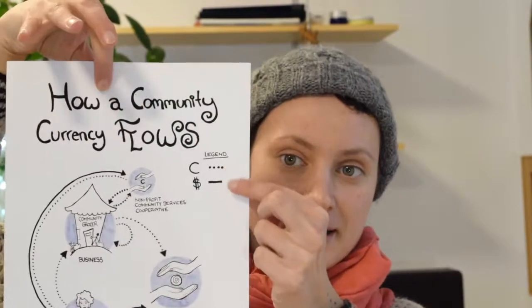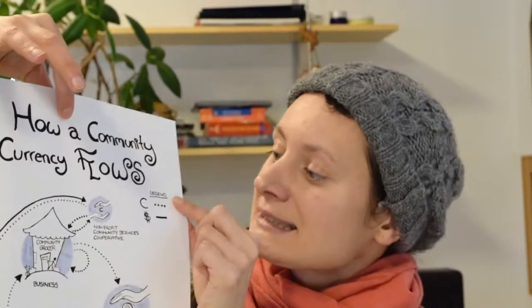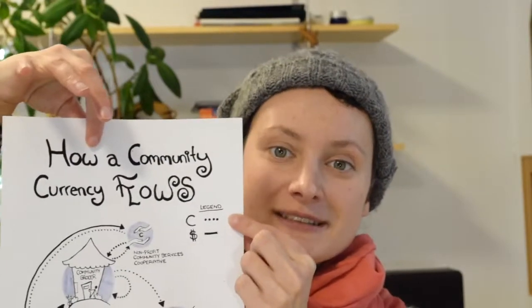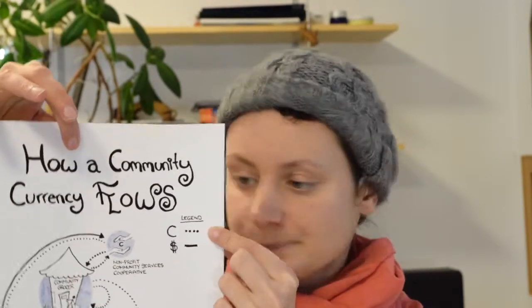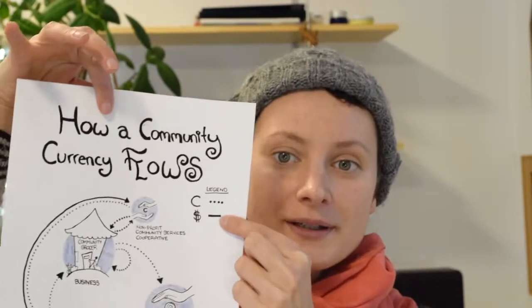So you'll see on the top right-hand corner, there's a little legend here, and the C stands for community currency. And so any arrow that has a dotted line is showing the flow of community currency. Then the unbroken line has a dollar sign. So anywhere you see an arrow that's made up of an unbroken line, that is the flow of Canadian dollars. Sorry guys, I'm a little bit sick.